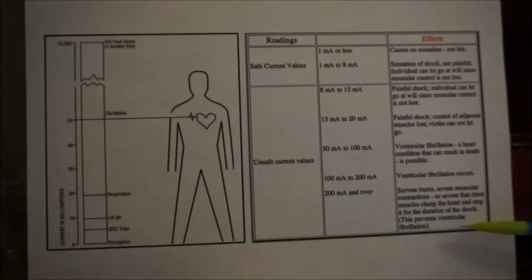Heart stops, and severe burns, so severe that chest muscles clamp the heart and stop it for the duration of the shock. So your heart basically stops in this, not just the ventricular fibrillation, which is basically a change in your heart rhythm. It stops completely, thus preventing ventricular fibrillation.